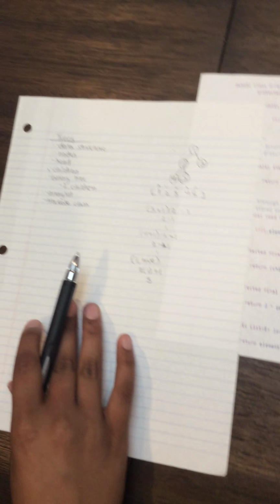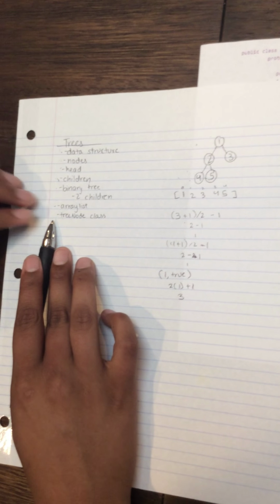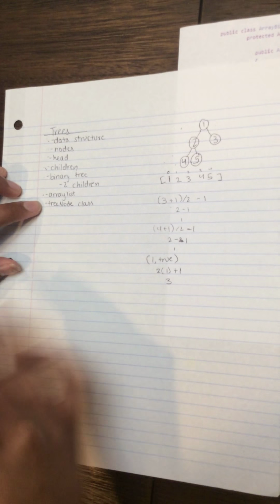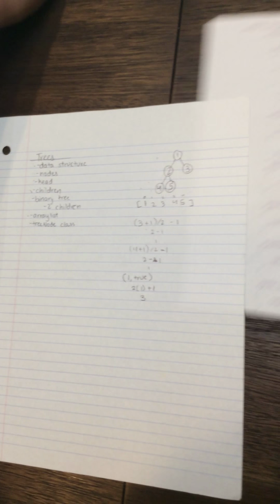Now, there is another way to represent a tree, and that is using the tree node class. So now I'm going to show you the tree node class. Okay. So this is a simple class.